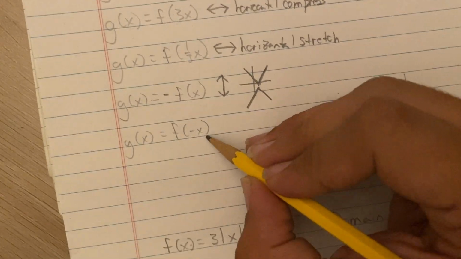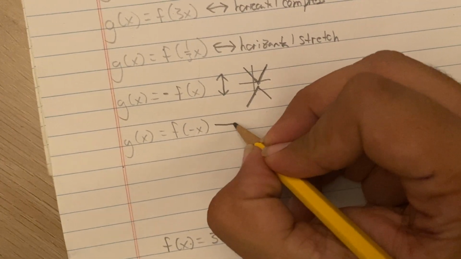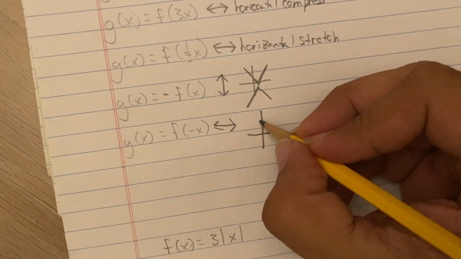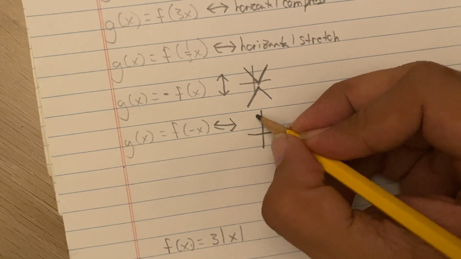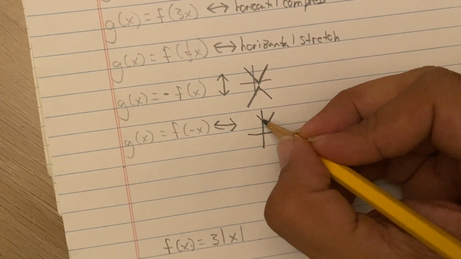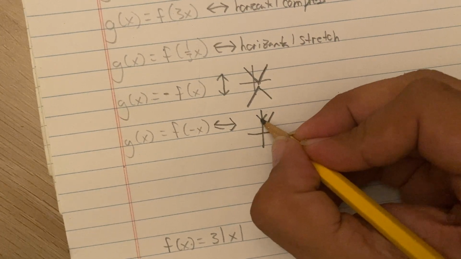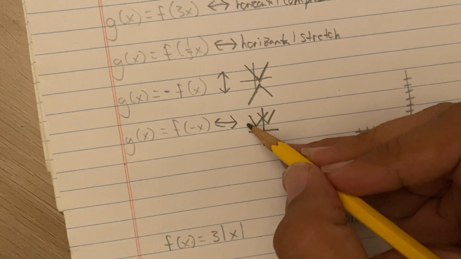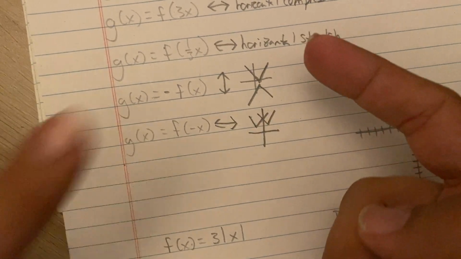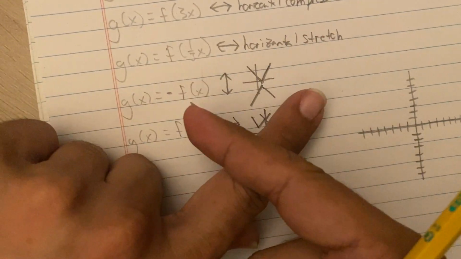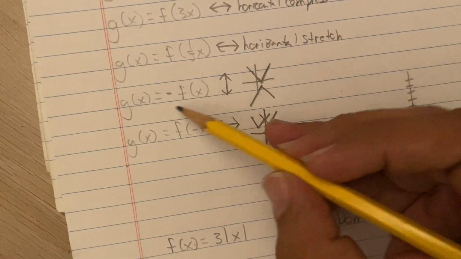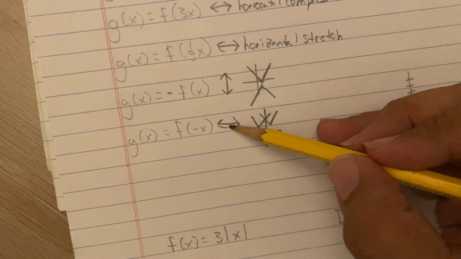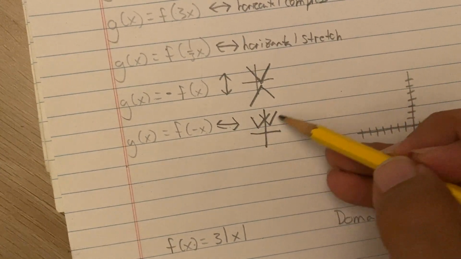Now, if it's inside the parentheses, like this one is, it would be flipping this way. So if I have something like a line like this, it would actually flip over here and end up looking something like that, flipping over the y-axis. So it's flipping like this. So that's what that causes. If the negative is on the outside, it's causing you to flip vertically. If it's on the inside, it's causing you to flip horizontally.